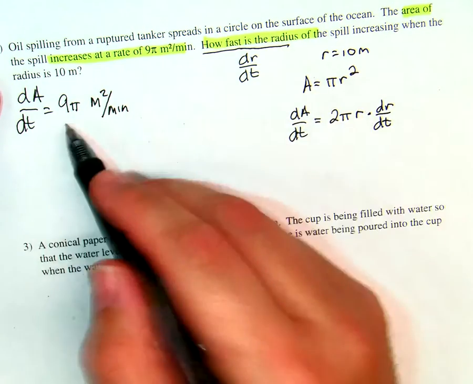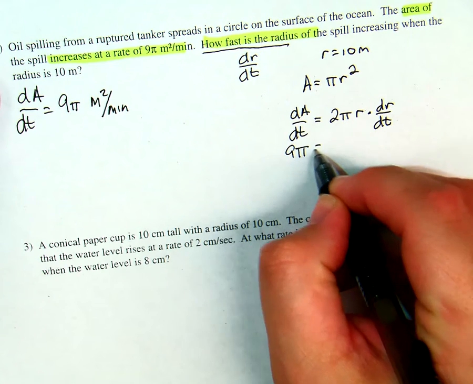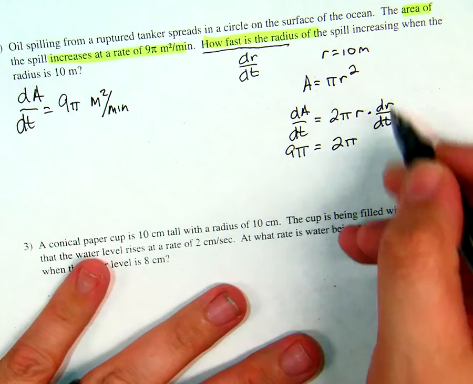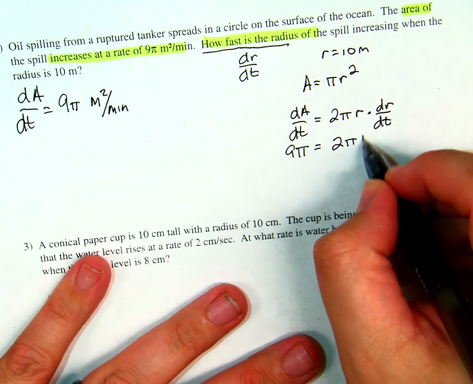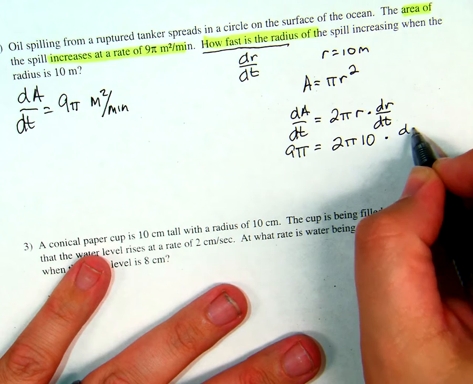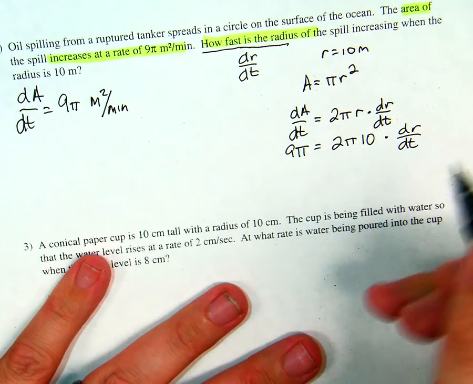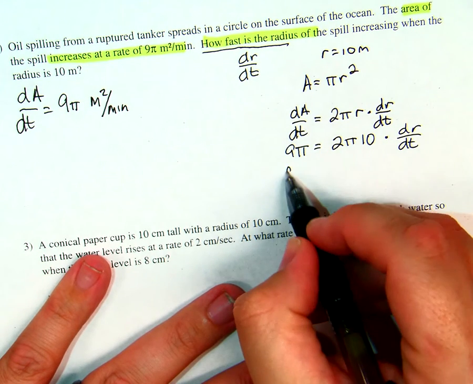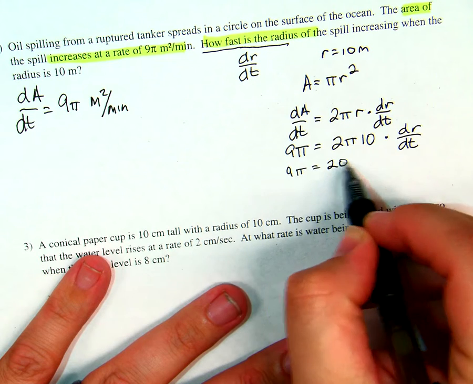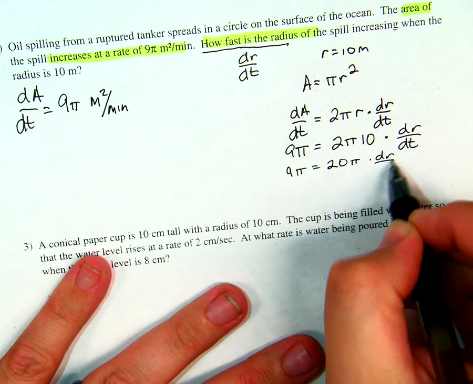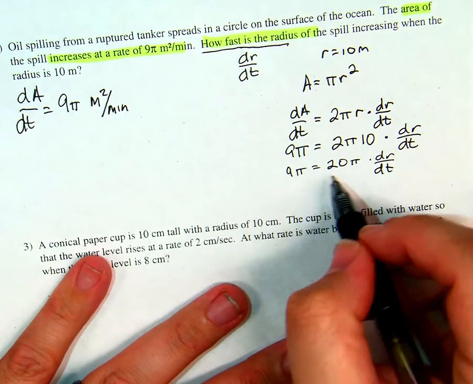All right, now dA dt is 9 pi. That's equal to 2 pi, now the radius was what, 10, times dr dt. So 9 pi is equal to 20 pi times dr dt. Divide both sides by 20 pi.